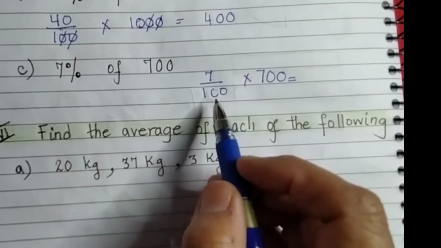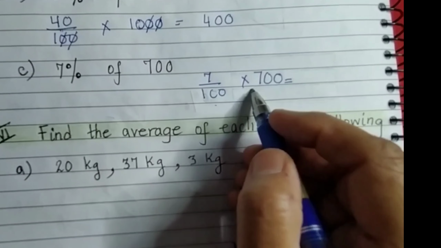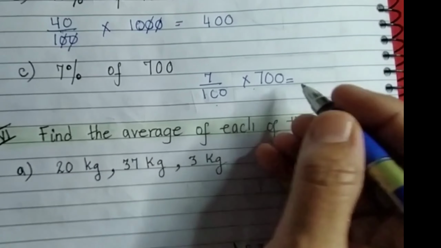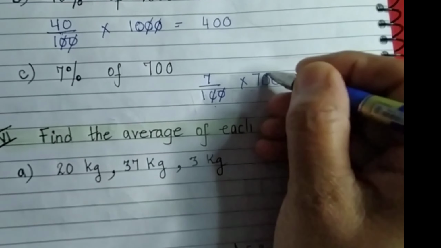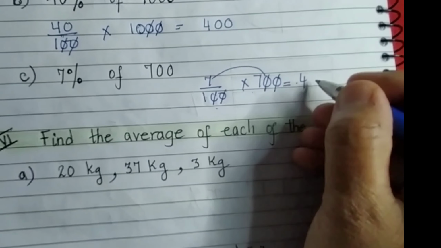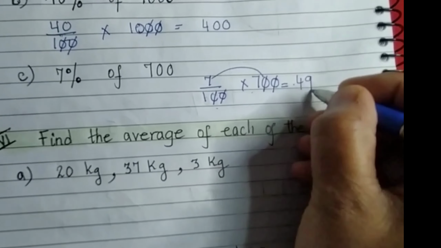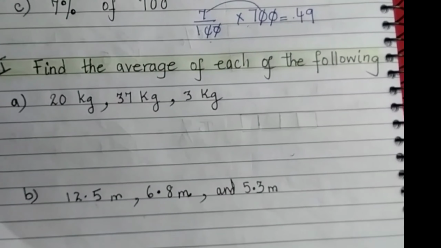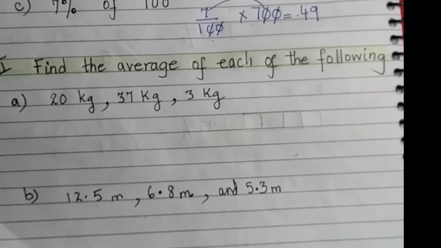7% means 7 upon 100. Of means multiply by 700. Cut off the 2 zeros. Cut off the 2 zeros, and 7 sevens are 49. Moving ahead with the questions on average.